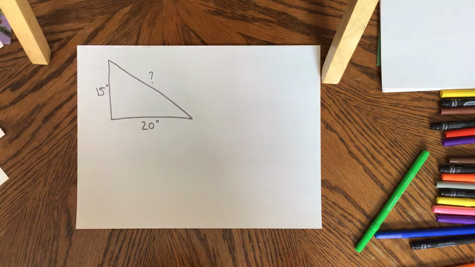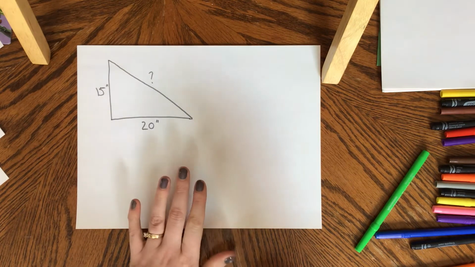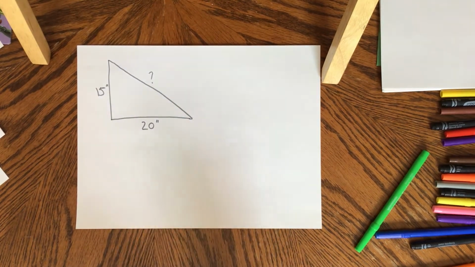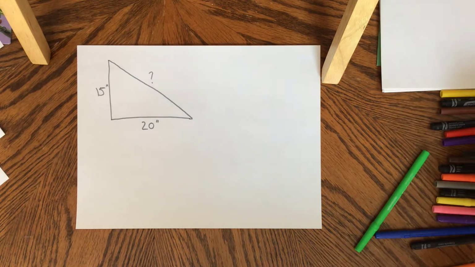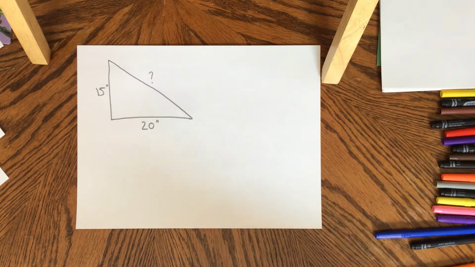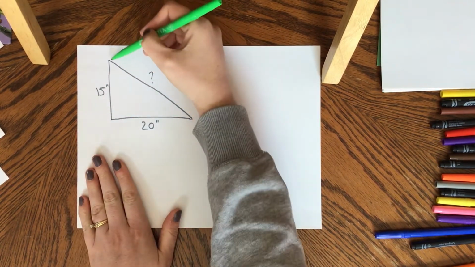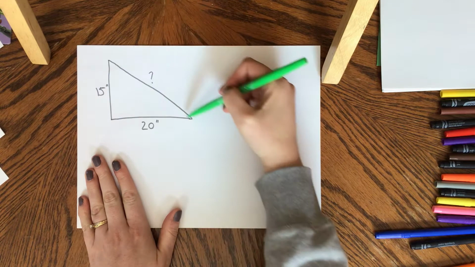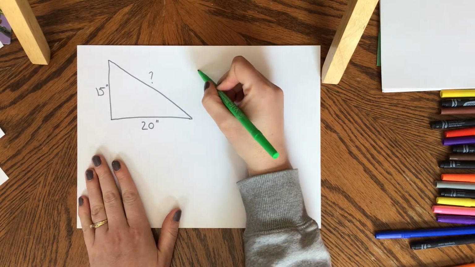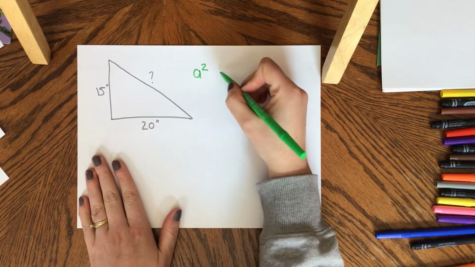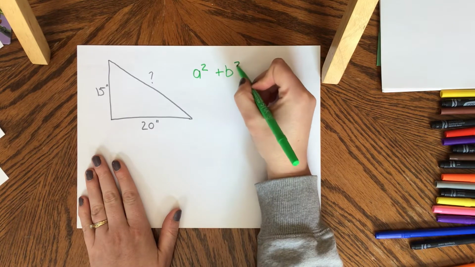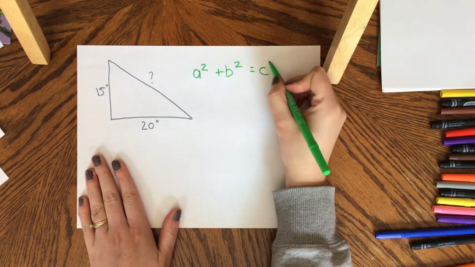We're going to try and find the perimeter and the area of this triangle. This is for students who have already learned about squares and square roots, because we need to use squares and square roots to figure out what the perimeter of this triangle is. We're trying to figure out this line here, which is the hypotenuse. And so we do a squared plus b squared equals c squared.